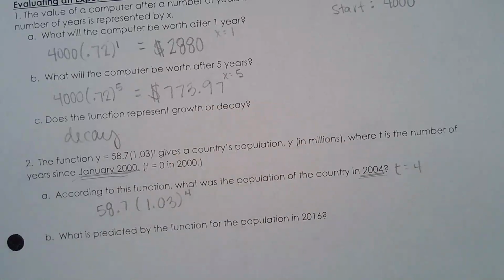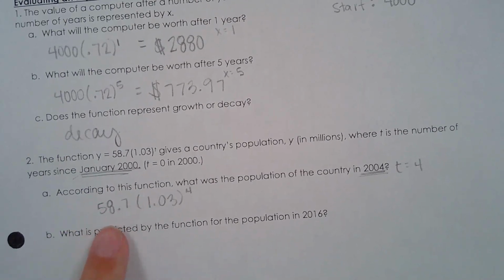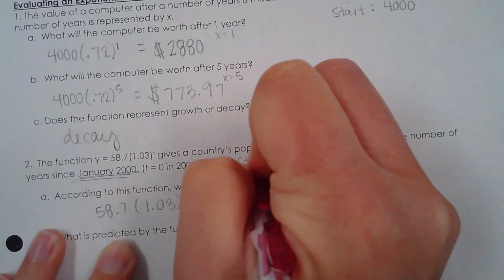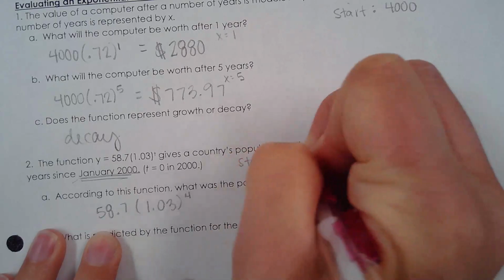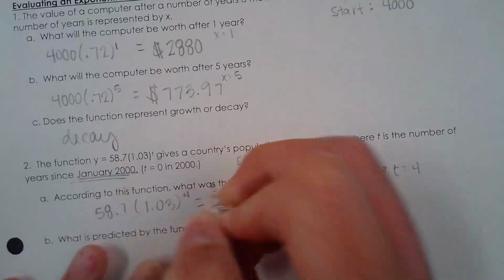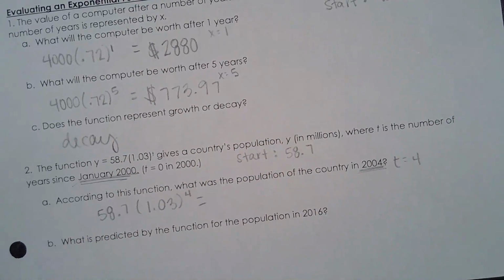Before we go type that in, what's your starting amount this time? Good save. What do we start at this time? Yeah, 58.7. So your starting amount is always that number out front, right? I'm just going to jot that down. We started at 58.7. Okay, so we need to go type this in the calculator and see what we get.